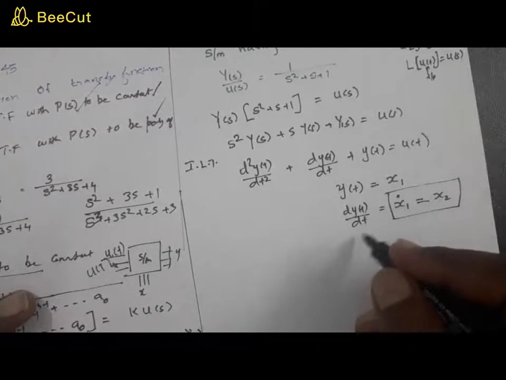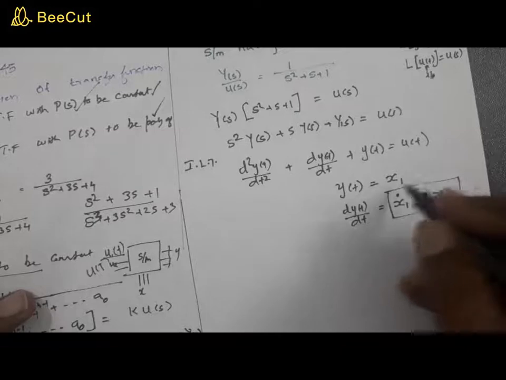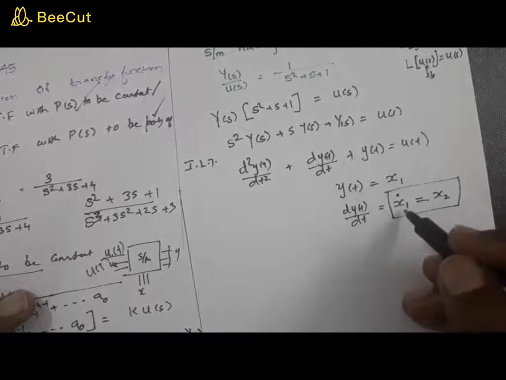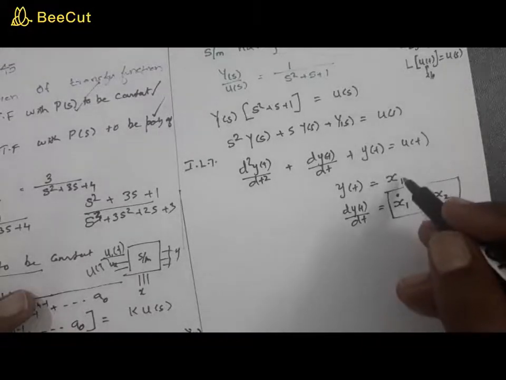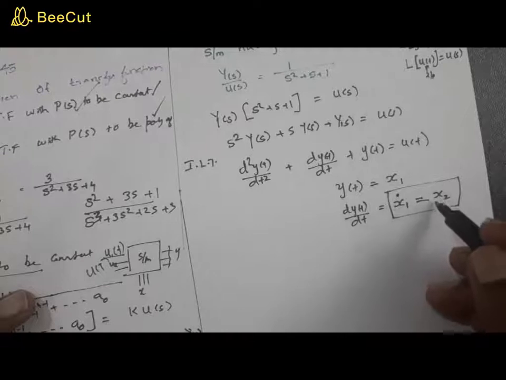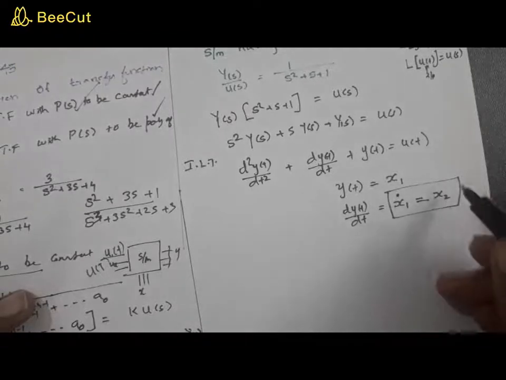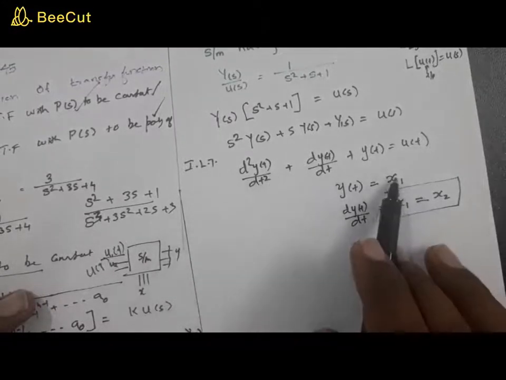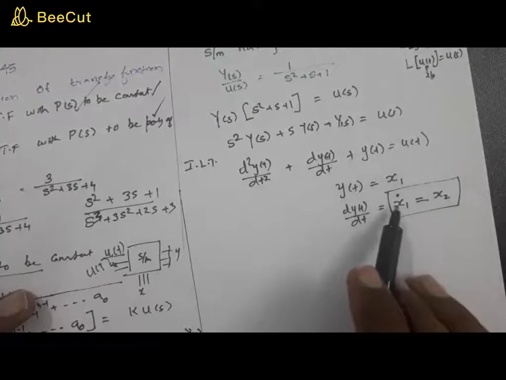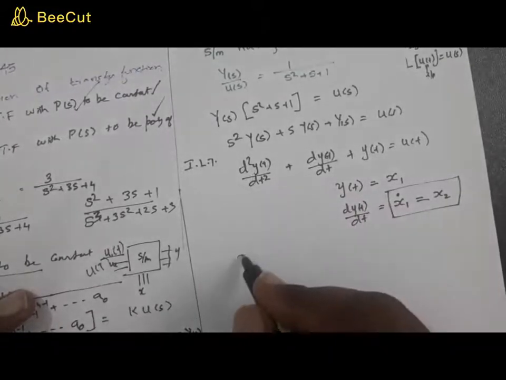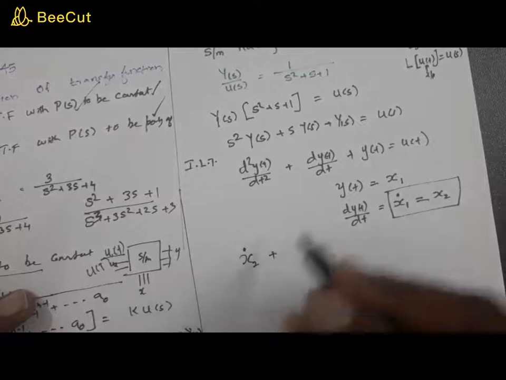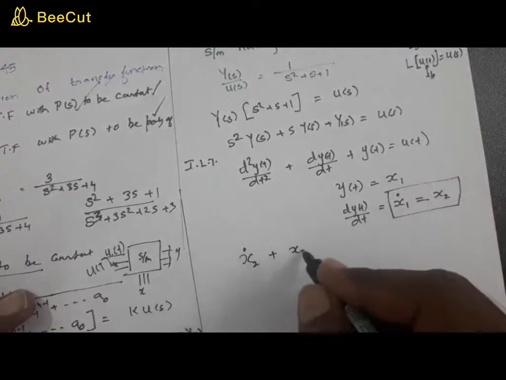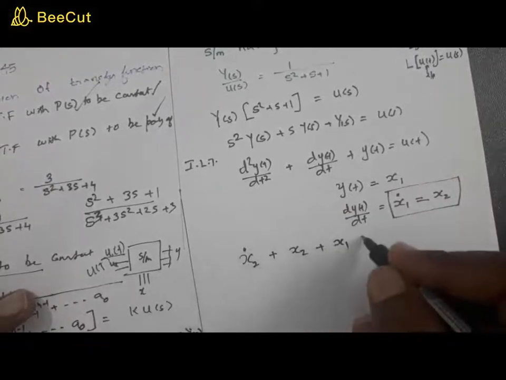Since it is a second order differential equation, you have two state variables, and you also need the first derivative of x2. You will get x2 dot from the equation: x2 dot plus x2 plus x1 is equal to u of t.